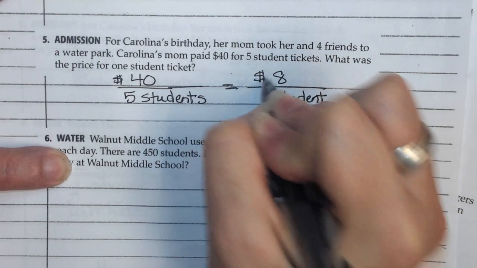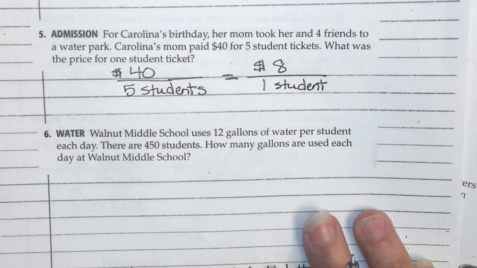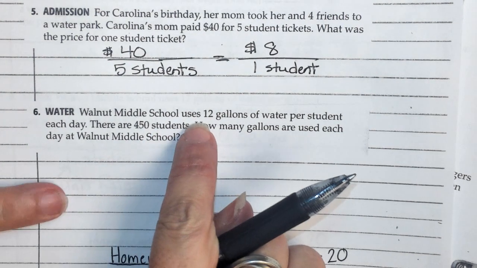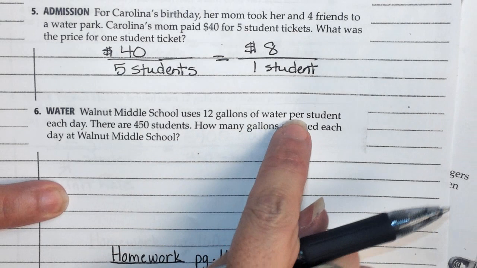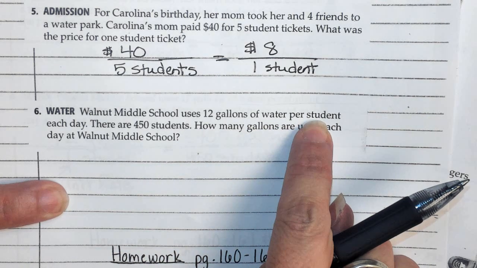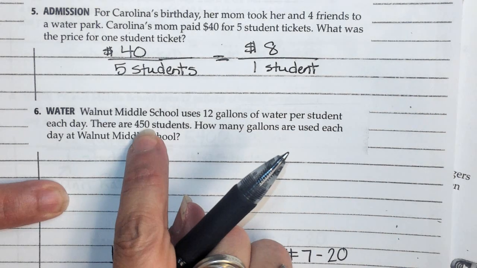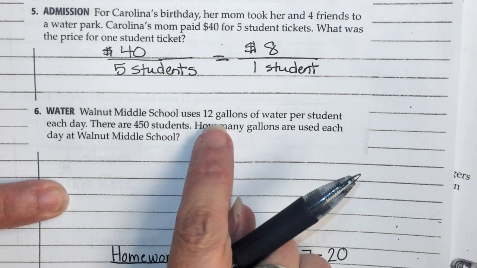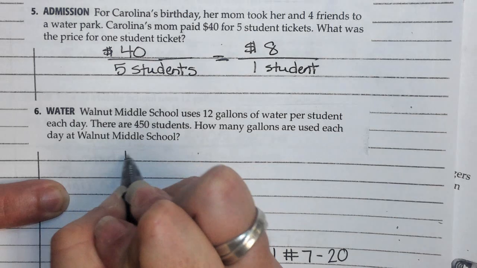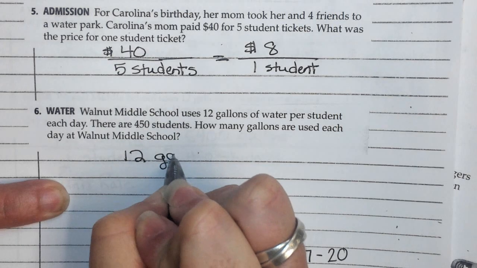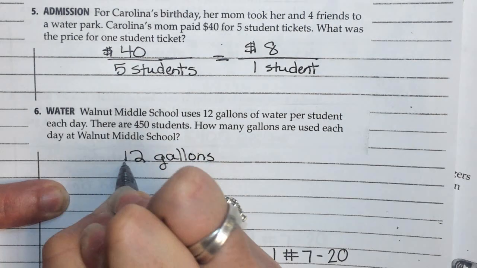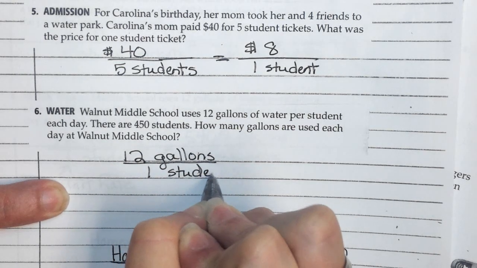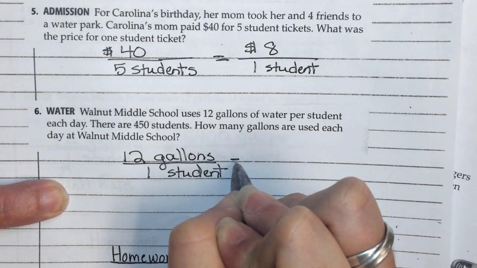Now, that is not exactly the hard one. The one below it is, and that's why I wanted you to pay attention. We've got this school. They use 12 gallons of water per student. What if there were 450 students? So, it starts out as a unit rate. 12 gallons per 1 student. I've not finished this one, so I don't know how your pencils are not writing.